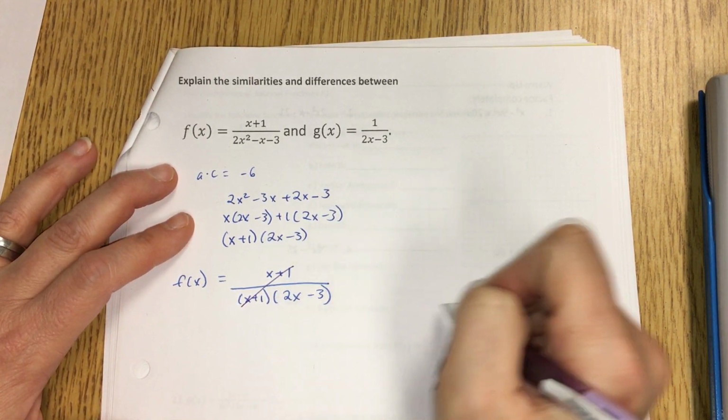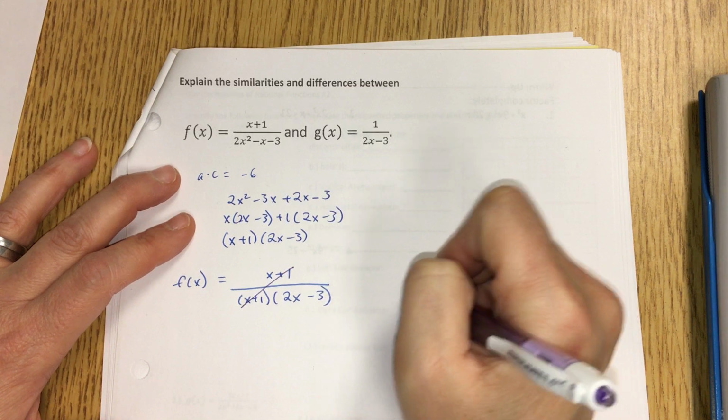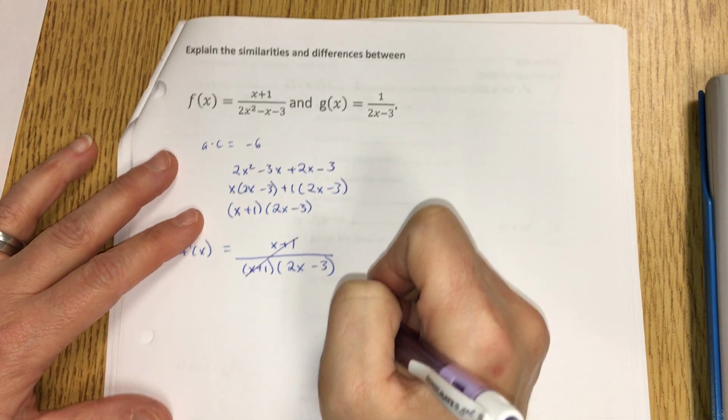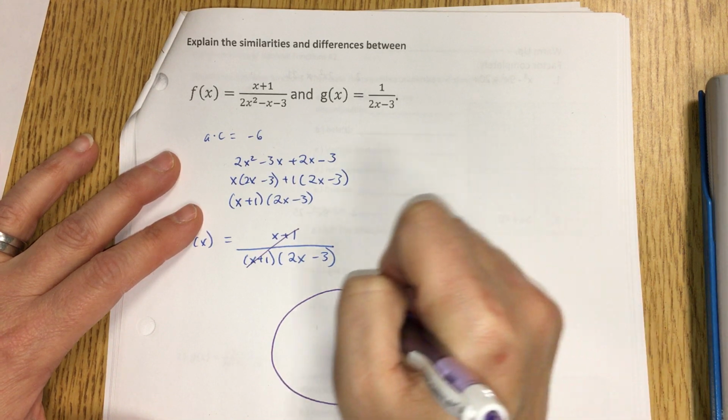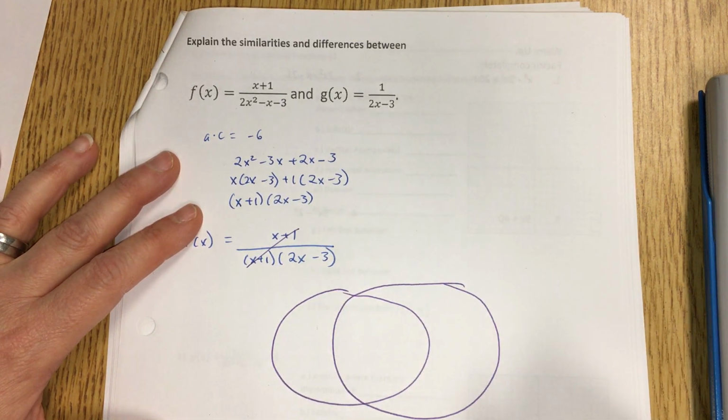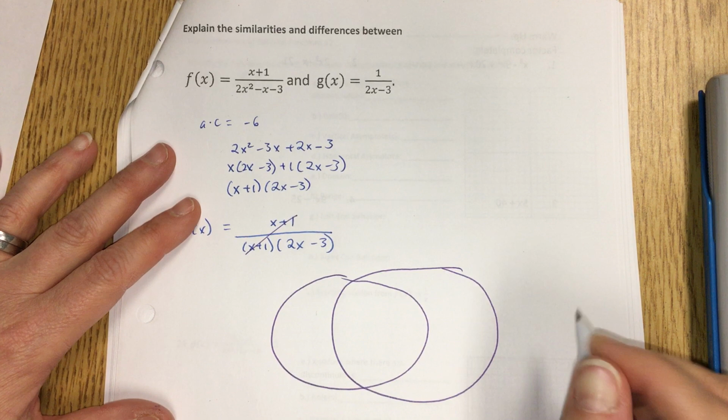So I made a Venn diagram earlier in the day. Thank you to the person who suggested that. I can't remember who it was, but it was a good idea. So we did f of x. Ooh, those are uglier circles. It came out better on the Promethean board.